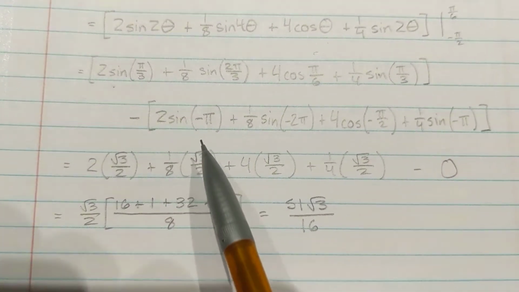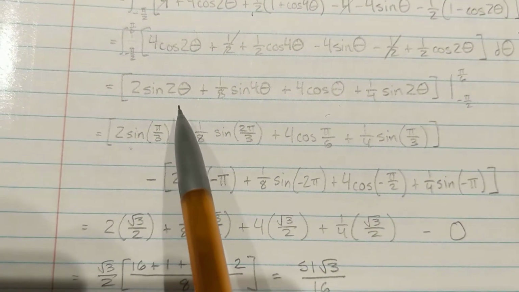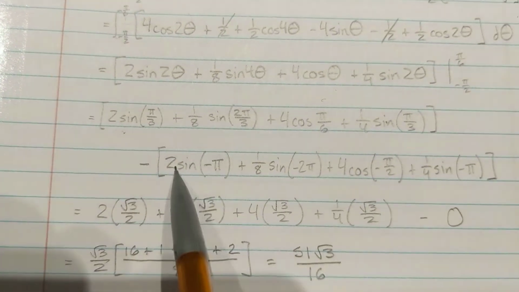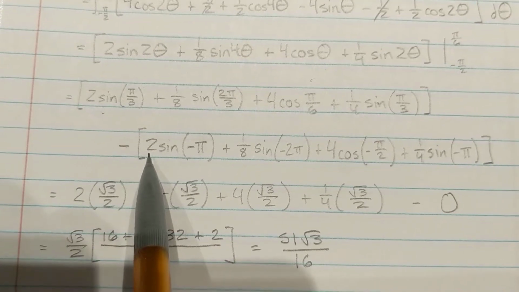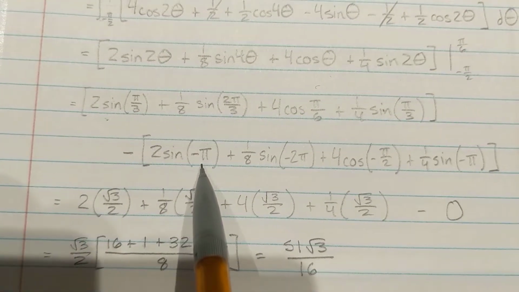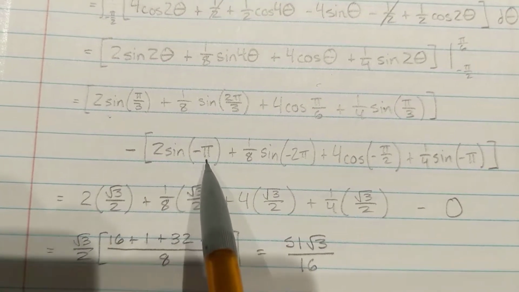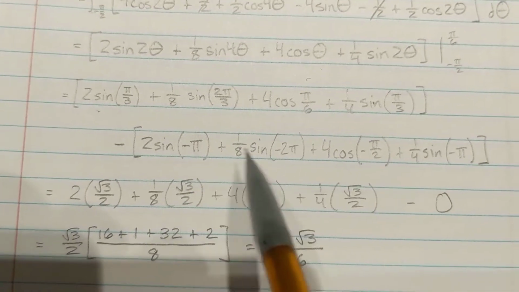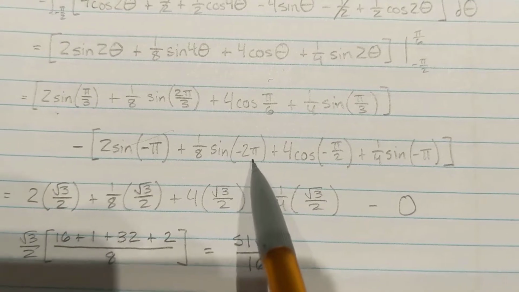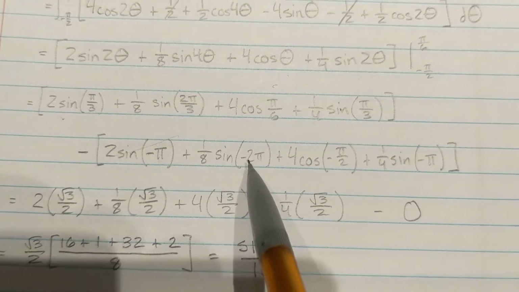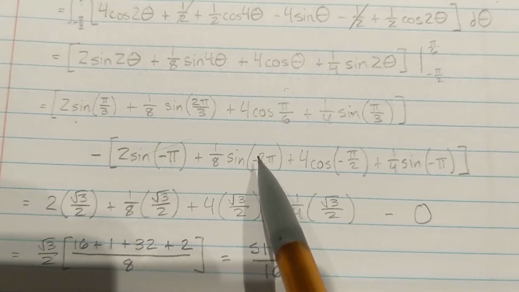Now when we actually go through, to start, I'll go with just showing the bottom thing. Sine of negative pi, same as sine of pi, which is 0. So that gets canceled out. Sine of 2 pi, or negative 2 pi, is the same as sine of pi, which is the same as sine of 0.